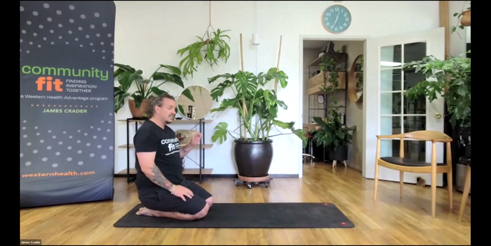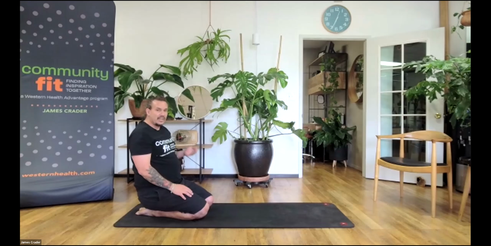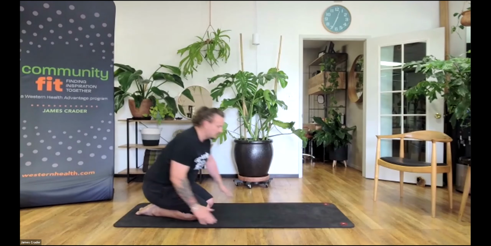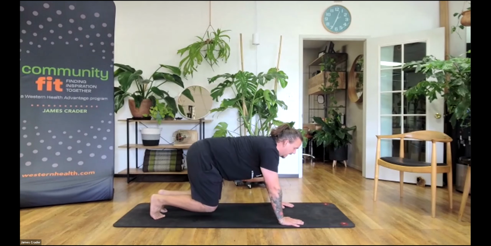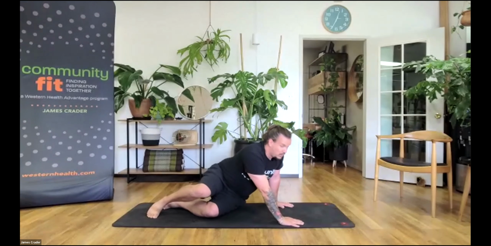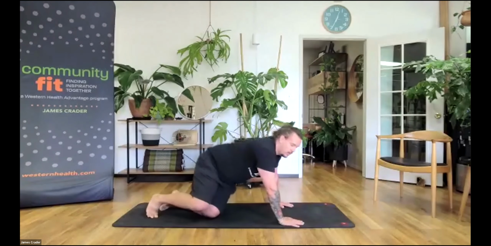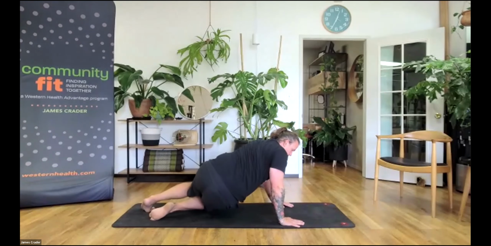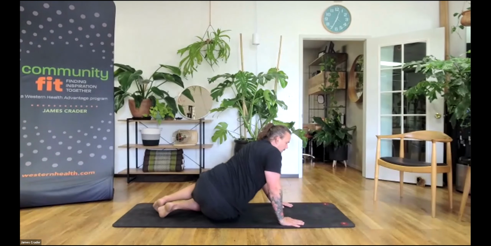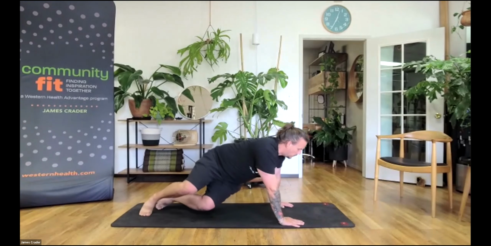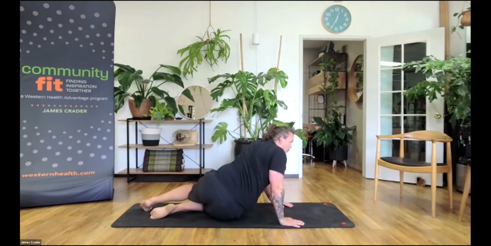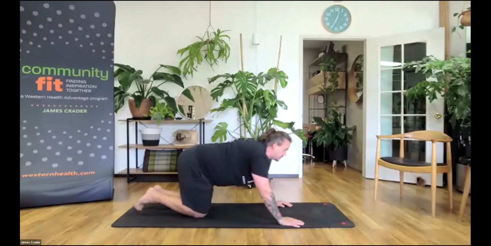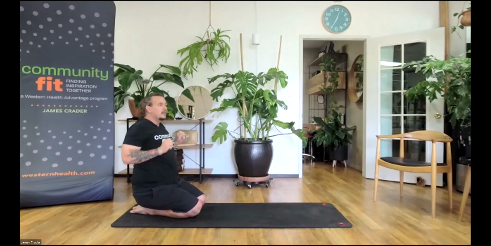Now you know, is the hover going to work for you or is it not? Do you want to progress, stay there, or regress? That's your choice. Come back, hover, stay hovering, drop down. When you come back, find your hover. Drop, hover. One more each side. Drop, hover. Drop, hover, rest. Shake it out. Reset.